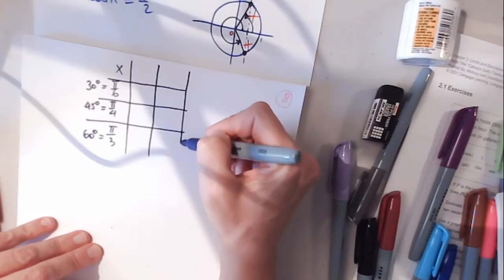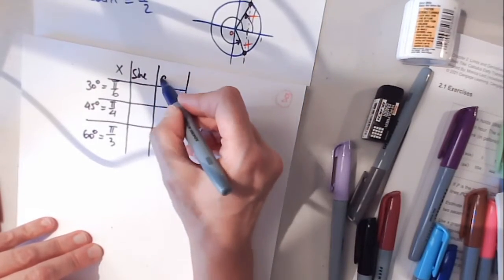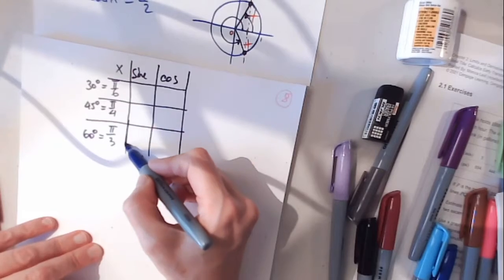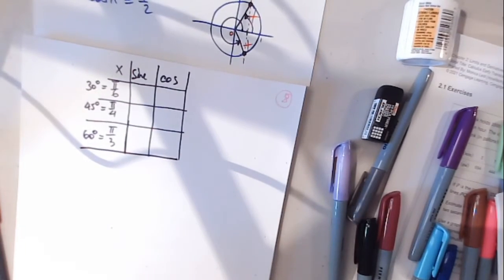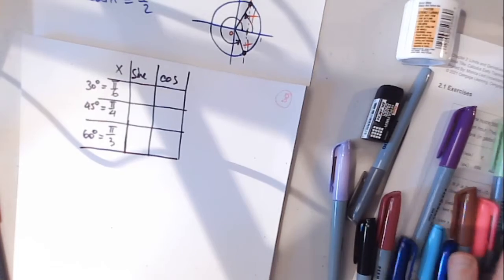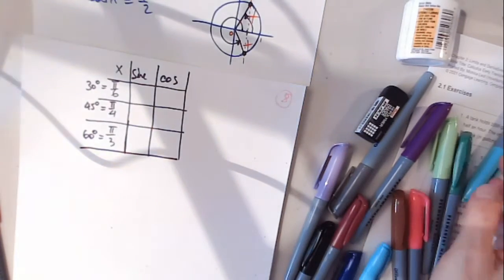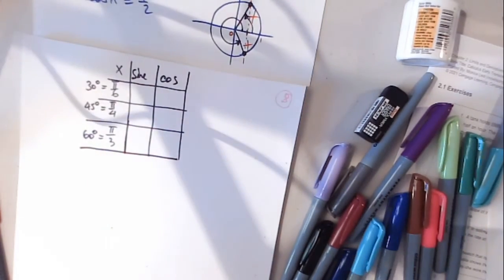Just two columns, sine and cosine. We start with the smallest angle.